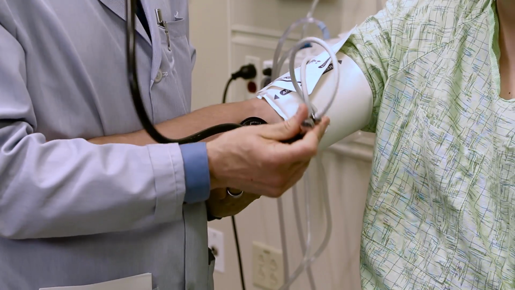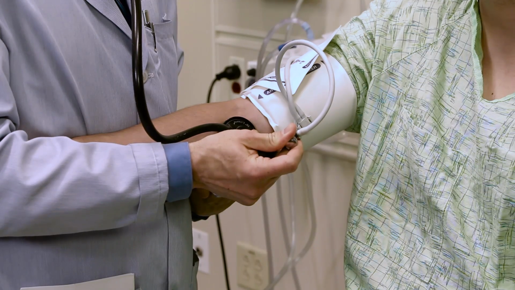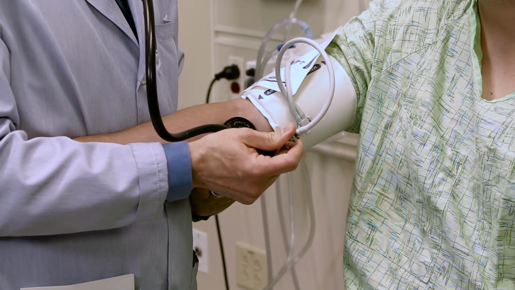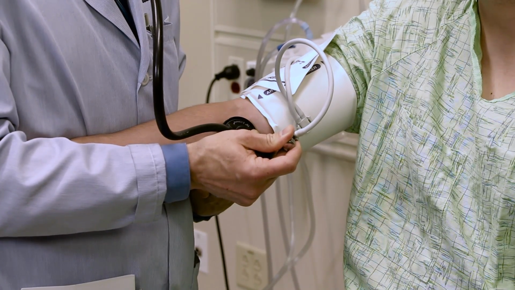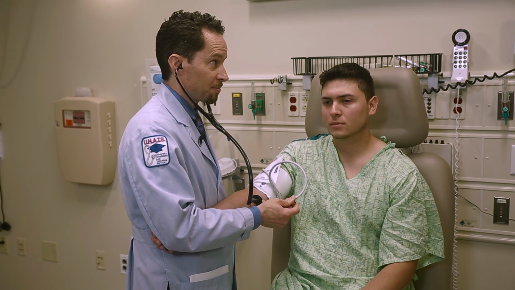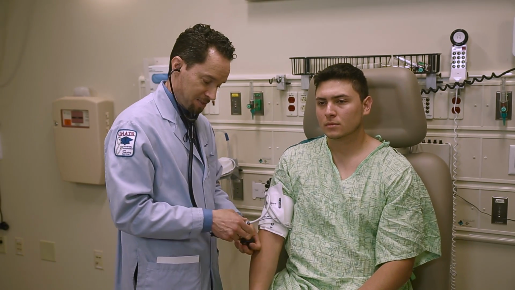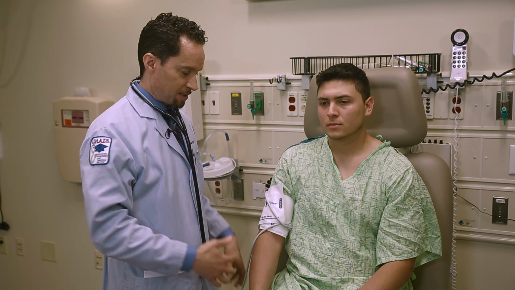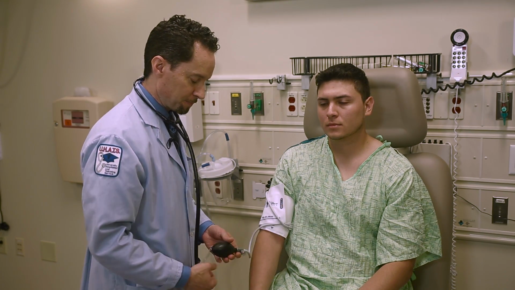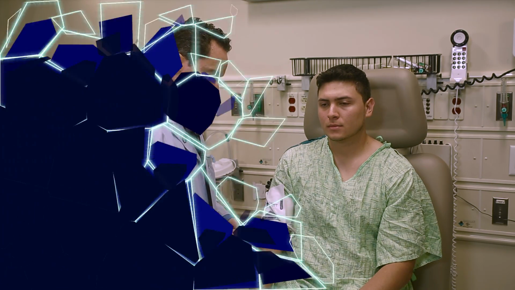So from here, I'm just going to gradually open this up slowly, going down 2 to 3 beats every second. I hear the first beat really loud and clearly, and I keep going down slowly until that beat goes away, and then I have the lower number. So here's about 120 over 70, perfect. Then I would repeat it on the other side to make sure that I have it right. So that's how we want you to do the blood pressure, to make sure you get the correct reading.